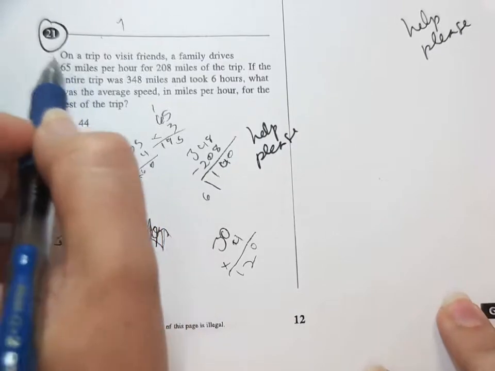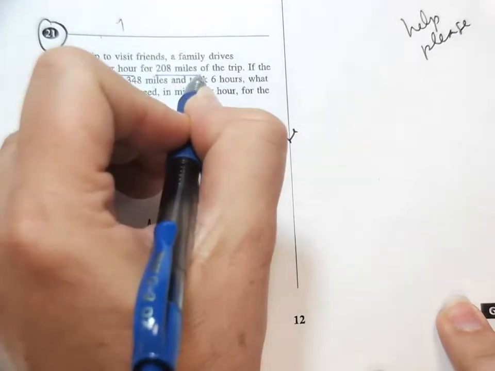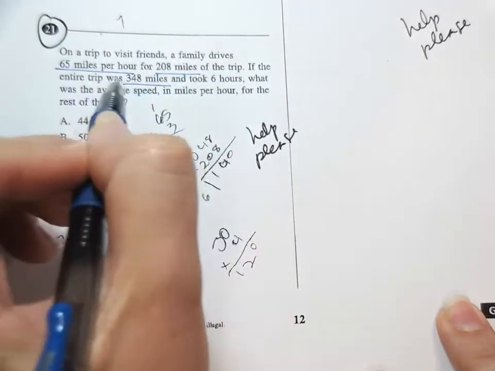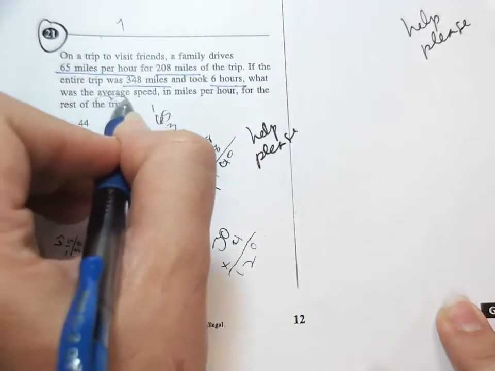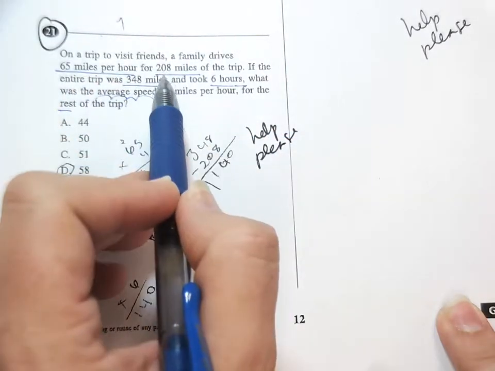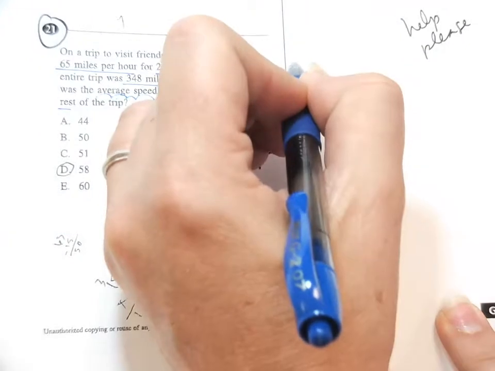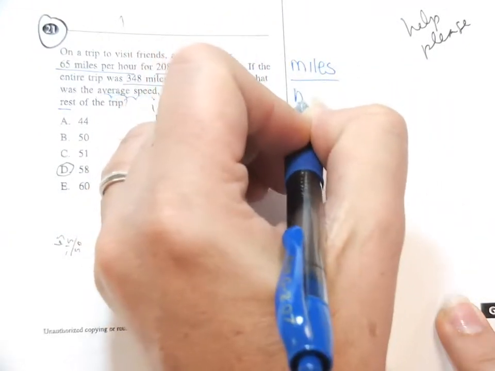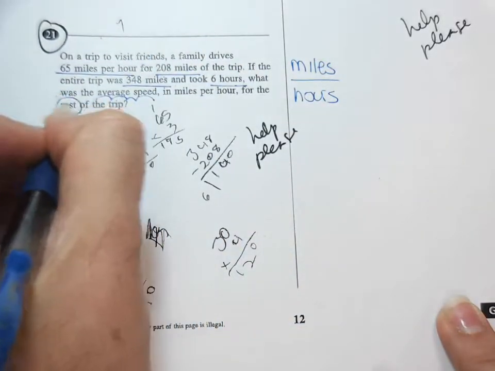Okay, so looking at the important information here. You went 65 miles per hour for 208 miles. You went 348 miles total, and it took 6 hours. You want to know the average speed for the rest of the trip, so after the 208 miles. When we're looking at average speed, we need to find out two things: the miles and the hours.